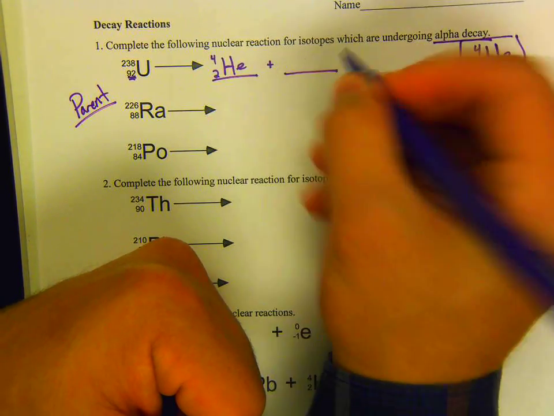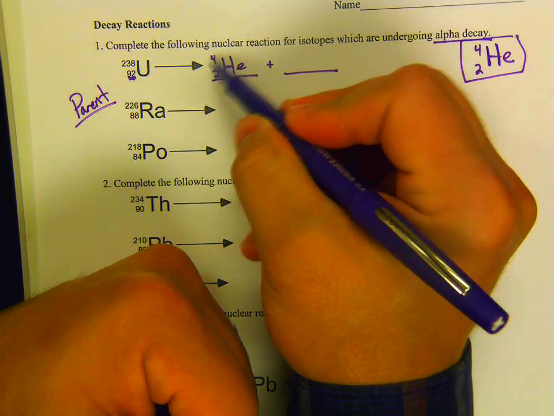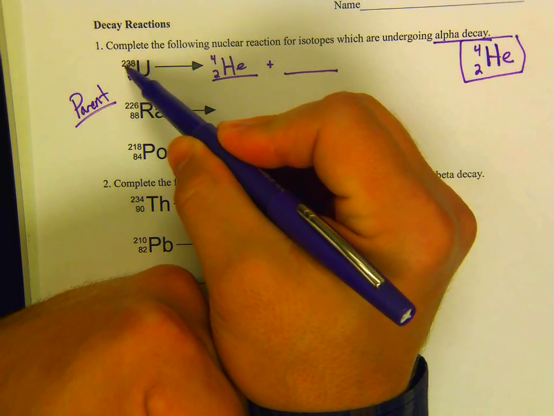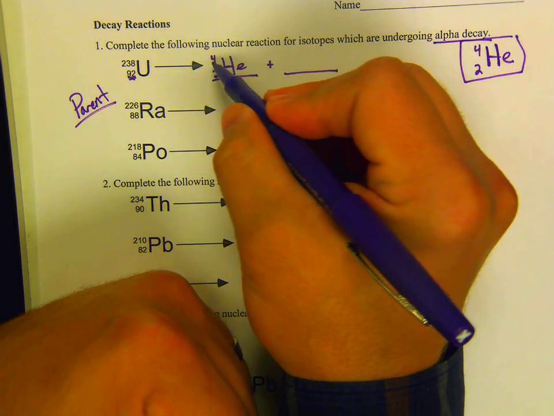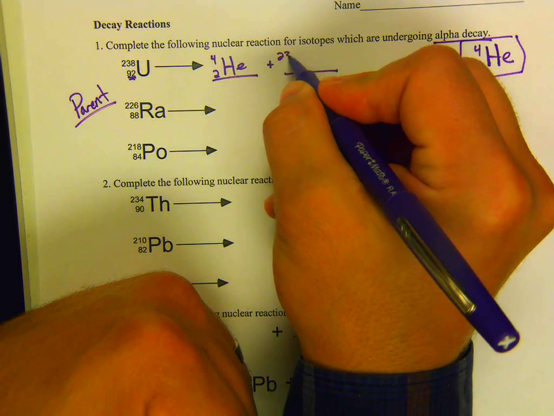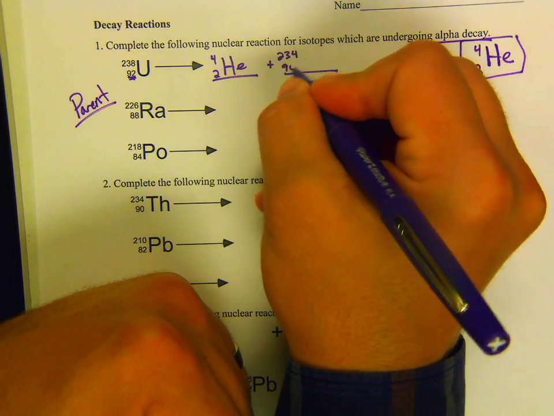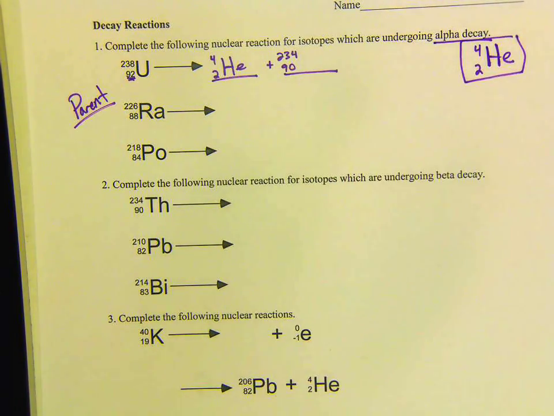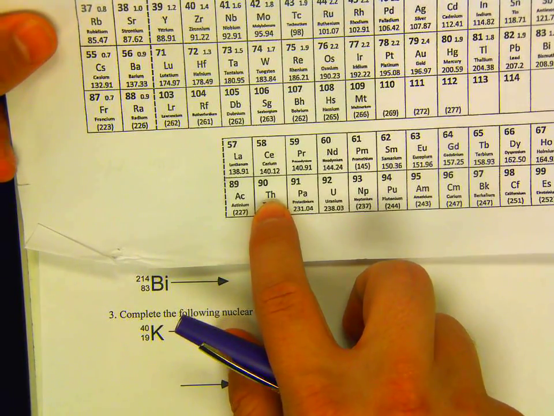Okay. So now how do we figure out what the daughter isotope will be here? We have to bring back that conservation of matter concept. Whatever we have in total on the left has to be what we have in total on the right. So if we have an atomic mass of 4 here, 4 plus 234 equals 238. 2 plus 90 equals 92. And then if we're trying to figure out what I have here, you just have to look back at your periodic table and know that element 90 is thorium.